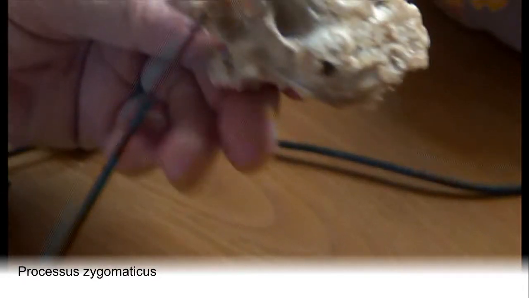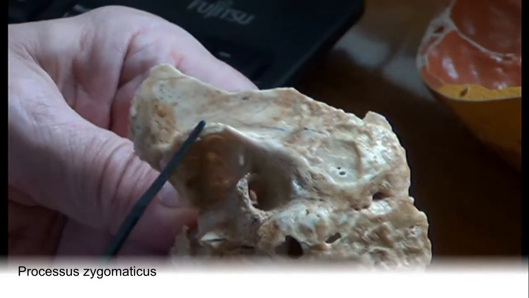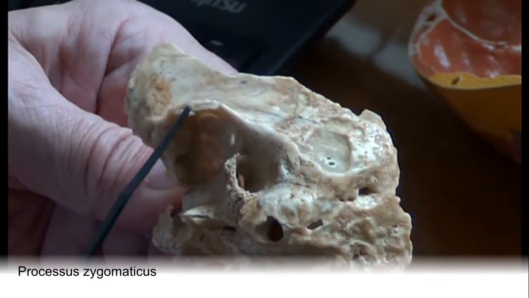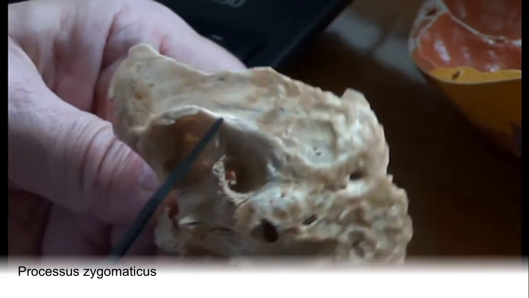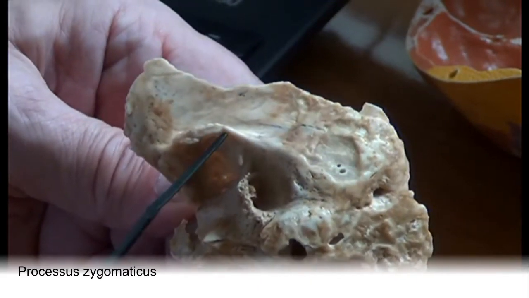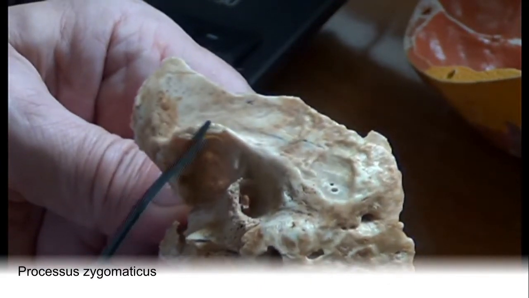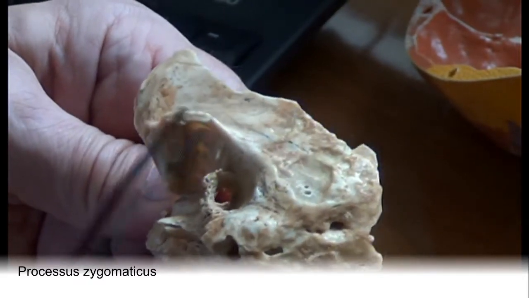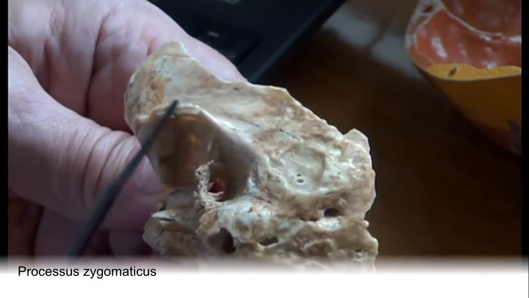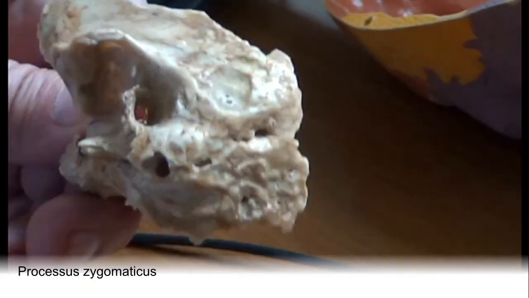And I use another bone. Here it is. Processus zygomaticus is destroyed totally, so we can find only the place where it originates, but the process itself is destroyed here.